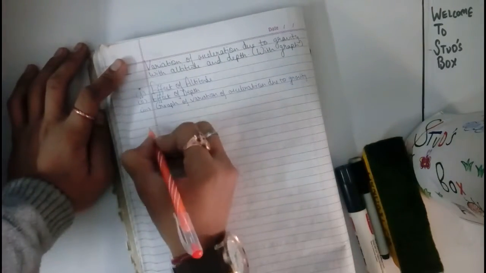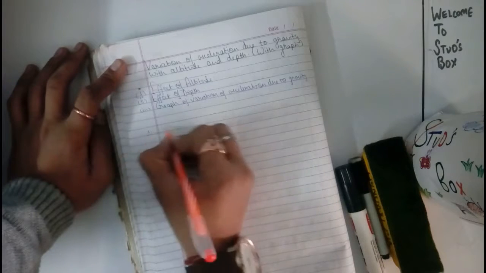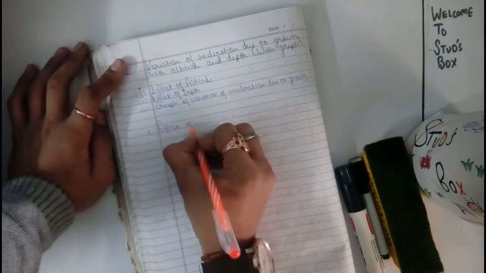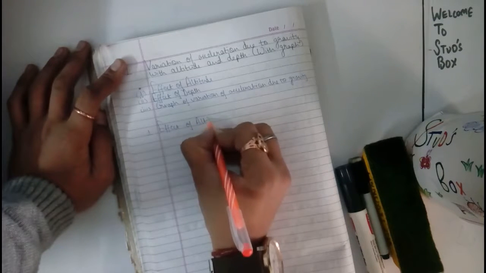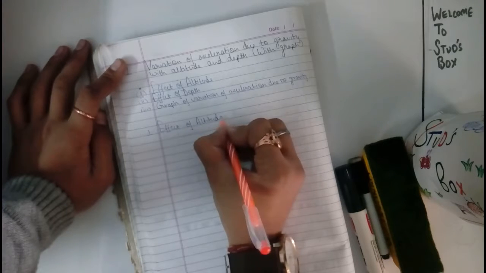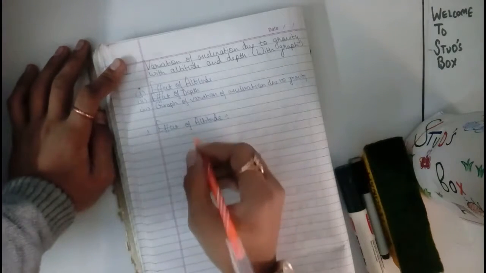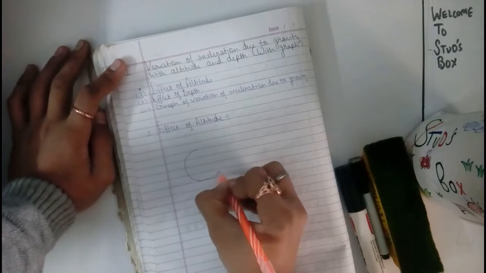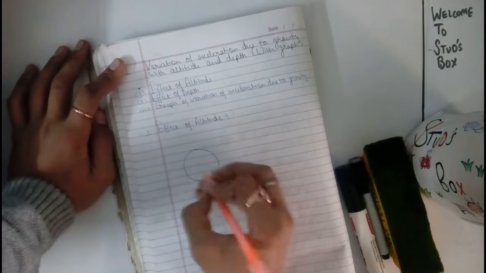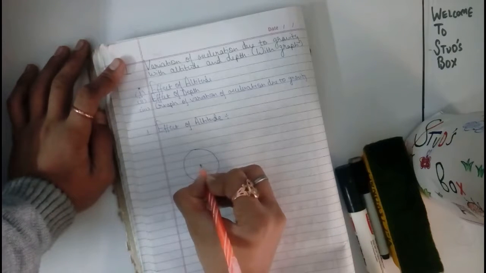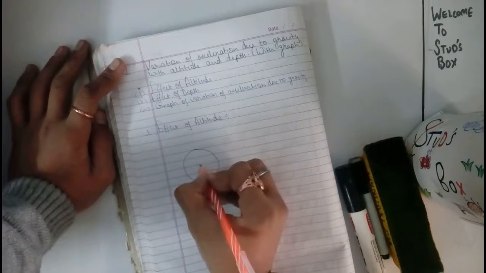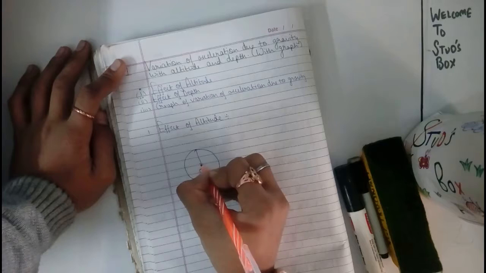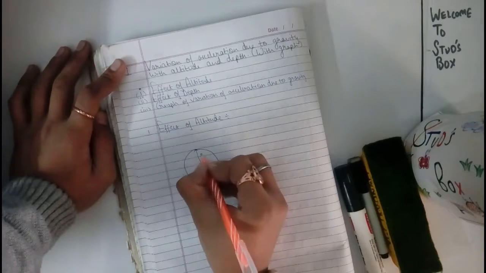So first of all, coming to the first topic, that is effect of altitude. Let's take, this is our earth. This is the center of earth, let's call it O, and from here to here, this is the radius of earth.